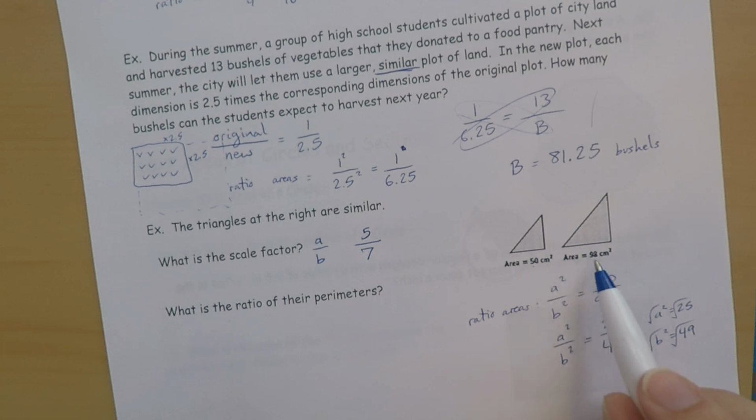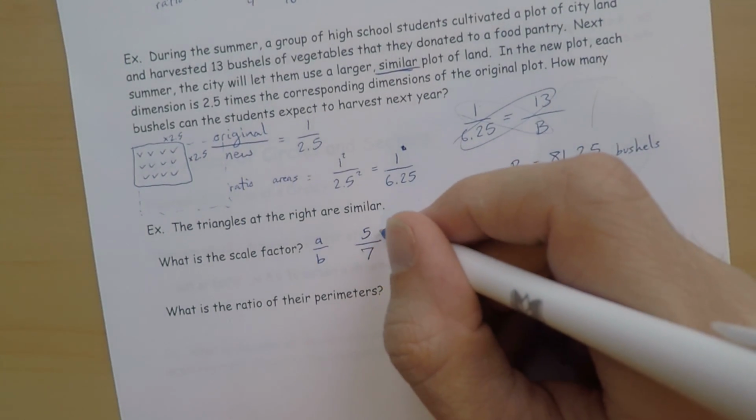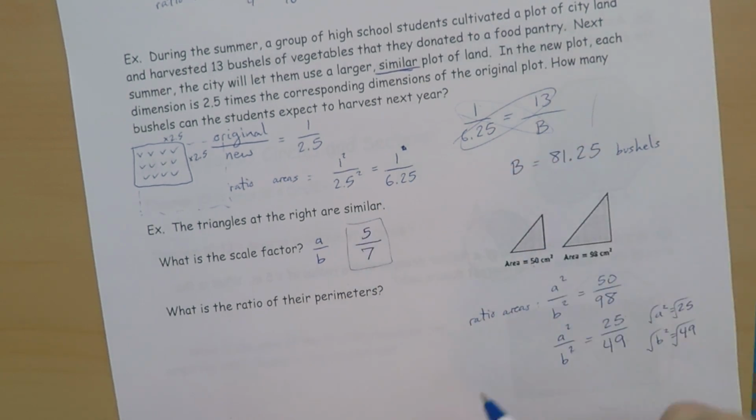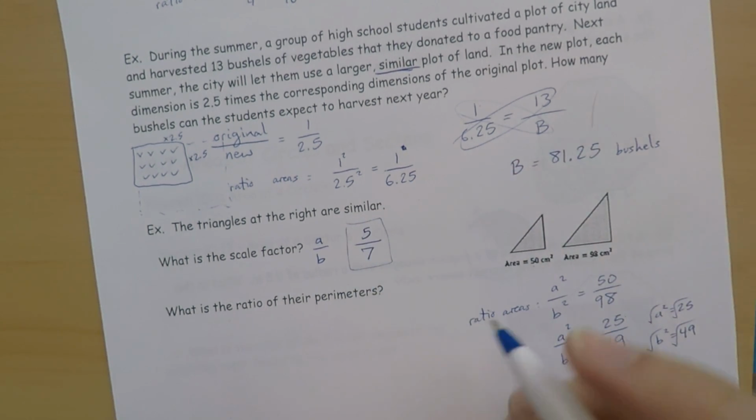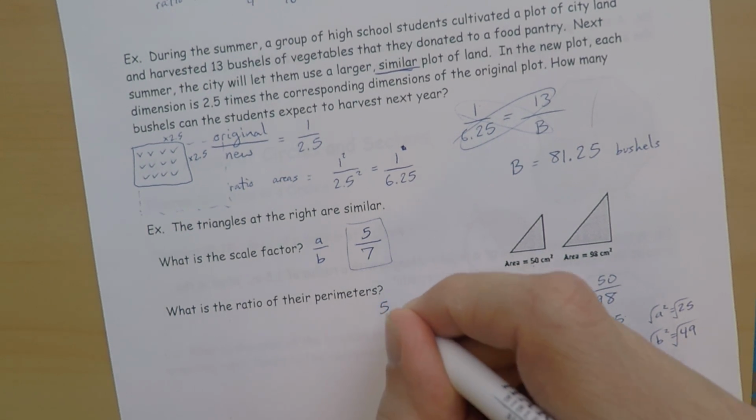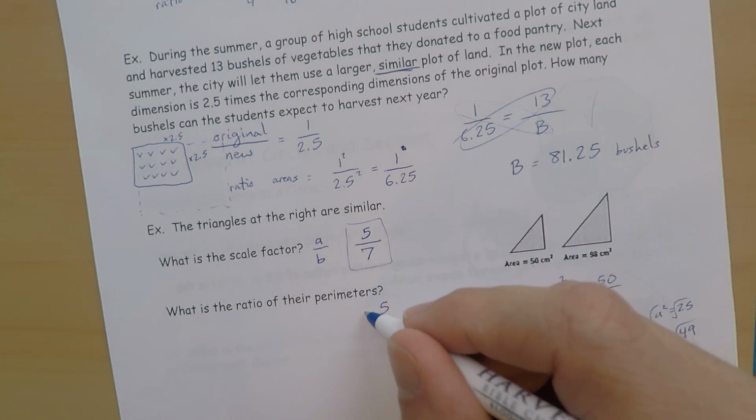So if that's the ratio of their areas, this ratio right here is a squared over b squared. So to solve for the scale factor, we're just taking the square root of each of these numbers to get back to a and b. And if the scale factor is 5 over 7, the ratio of their perimeters is the same as our scale factor, also 5 over 7.